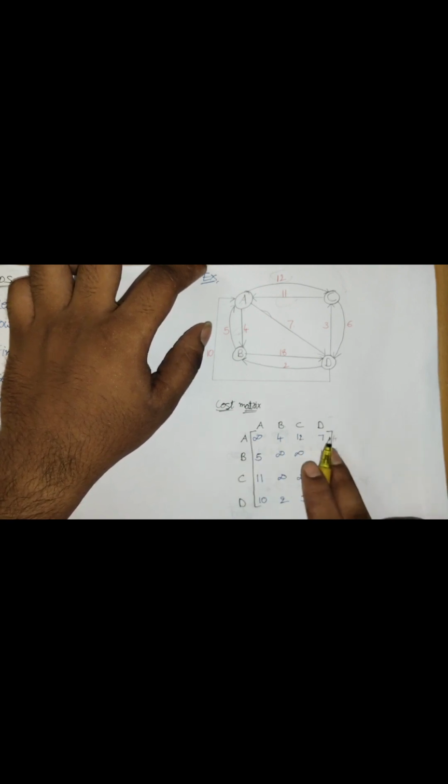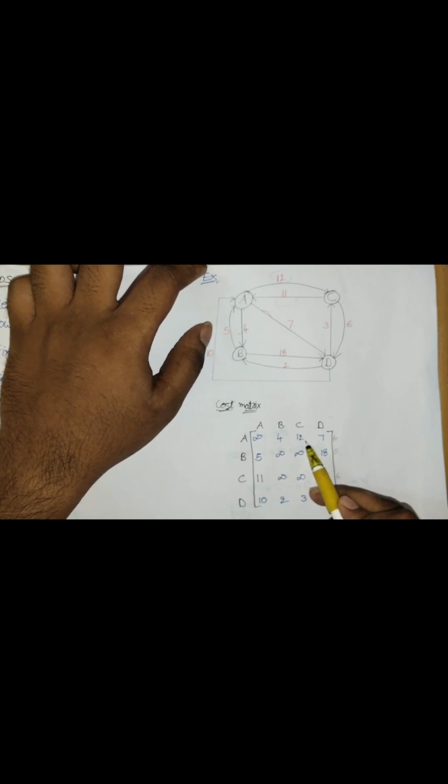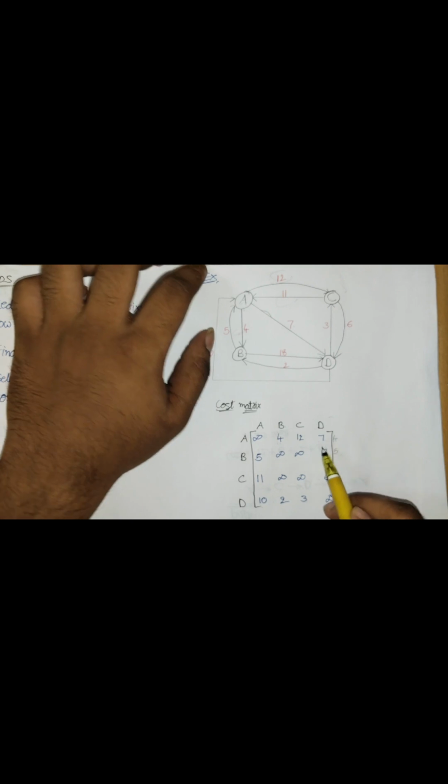Like in the first row minimum element is 4, right? You have to subtract infinity with 4, 4 with 4, 12 with 4 and 7 with 4. You have to subtract like this. And then the matrix is said to be reduced row wise. Now let's reduce this. It's clear, right? I hope it's clear. Yeah, see, infinity minus 4, infinity will give infinity.